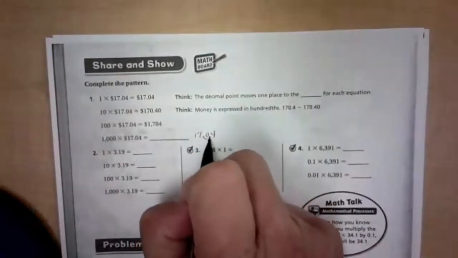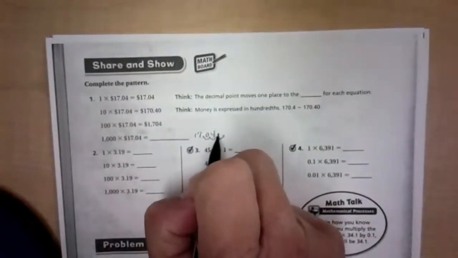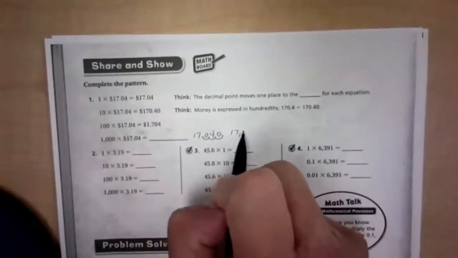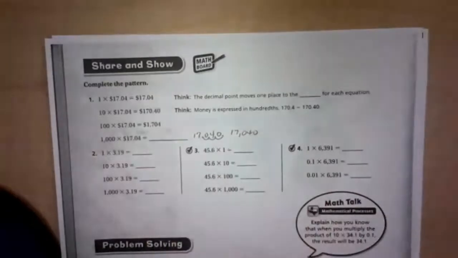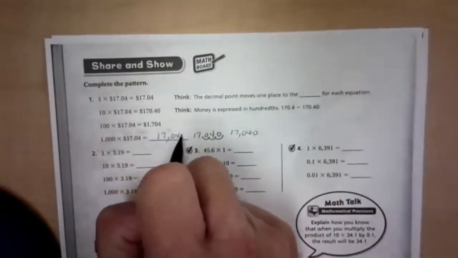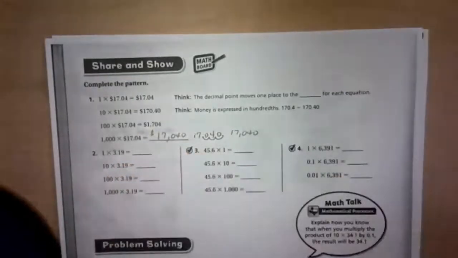Okay, so let's see what that's going to look like. If you move it 3 places, that means now it becomes 17,040, so $17,040.